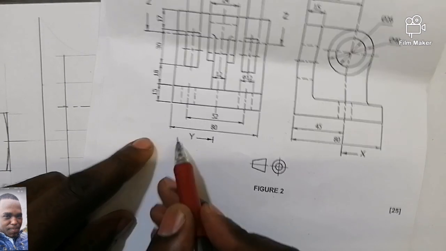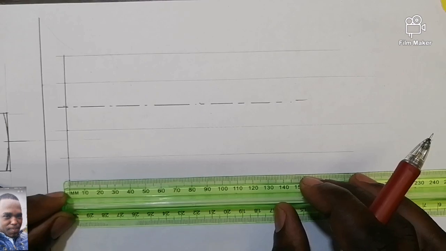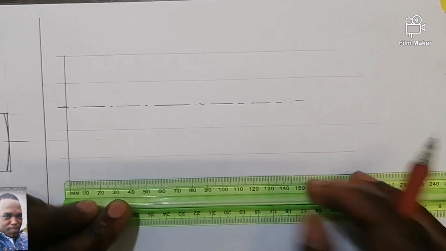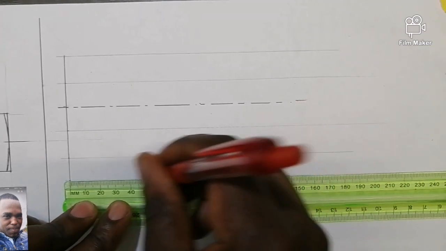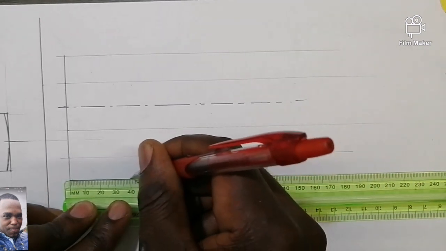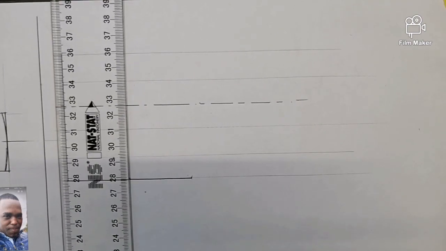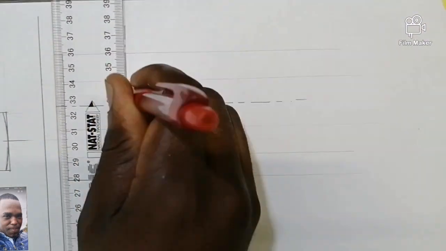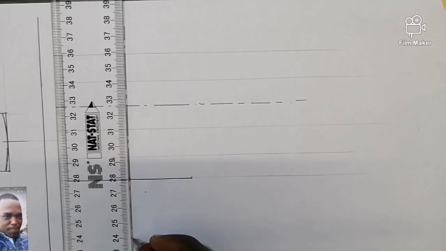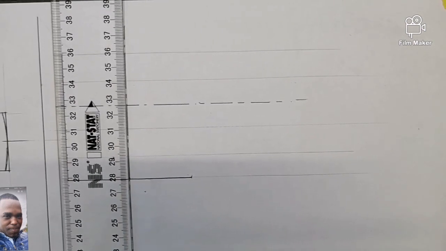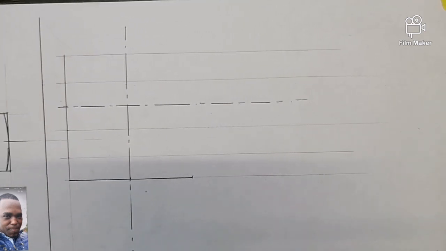Then from there, let's have the base of 80 millimeter. Measure and draw it. The center of 80 is 40, isn't it? So construct it like this, even down below, because you are going to need it most when you are drawing your top view.